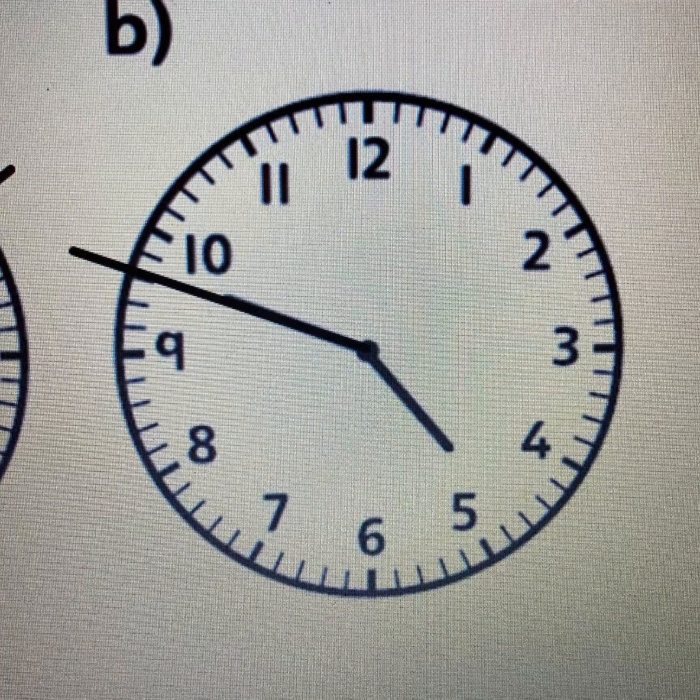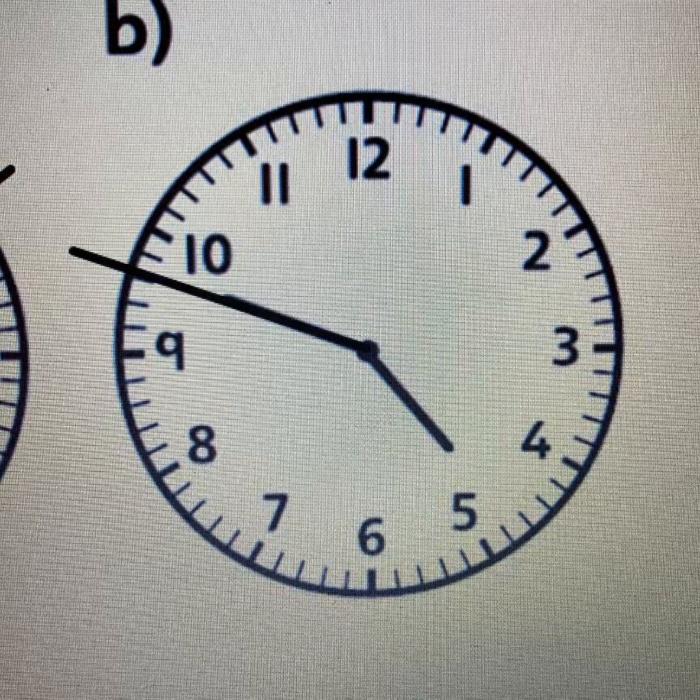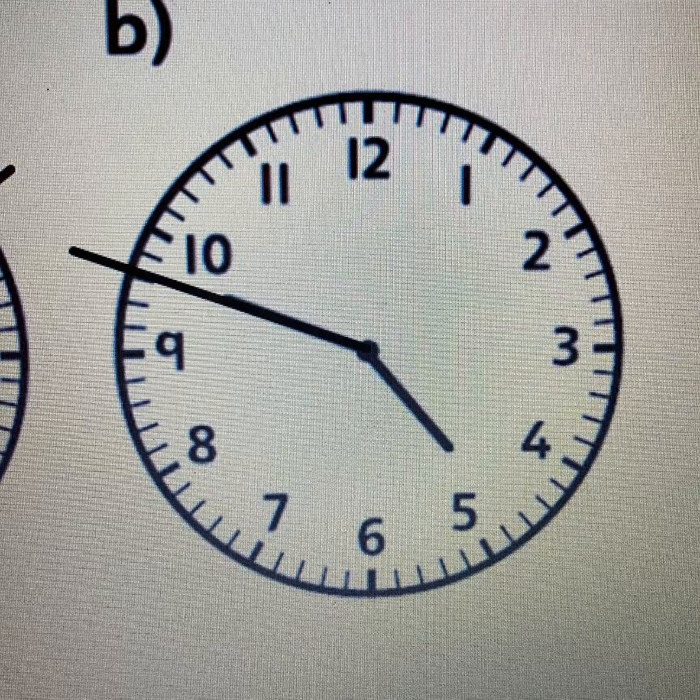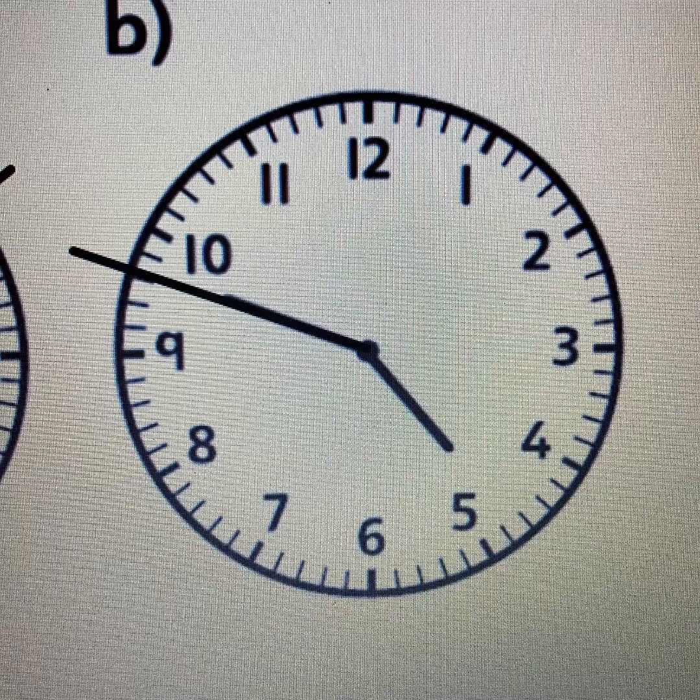Next one then. So again, I've extended that hand out there for you. So it is nearly at the 10. So the 10 would be 10 minutes to the hour, but it's 2 minutes before that. So I think it's 12 minutes to 5.